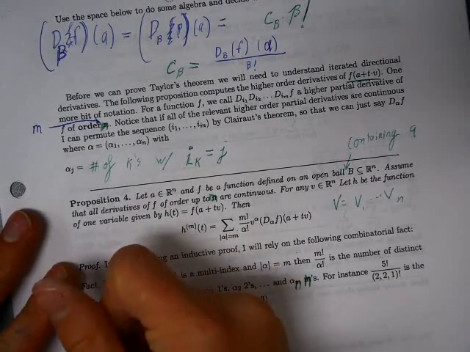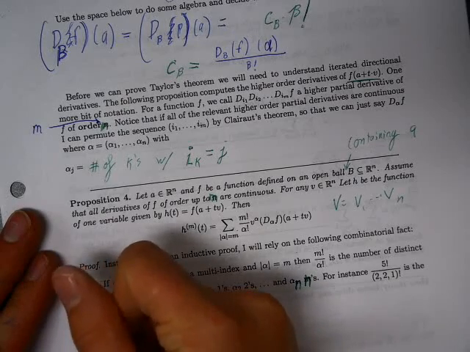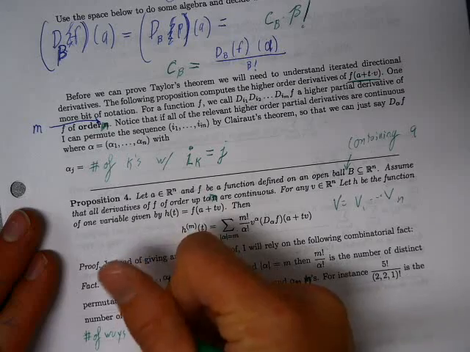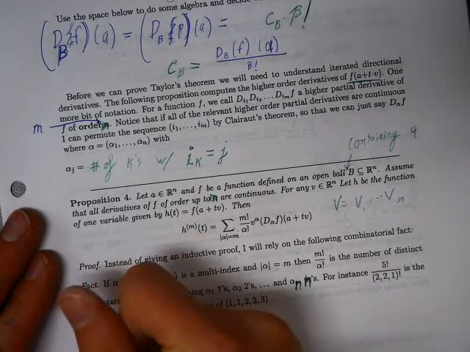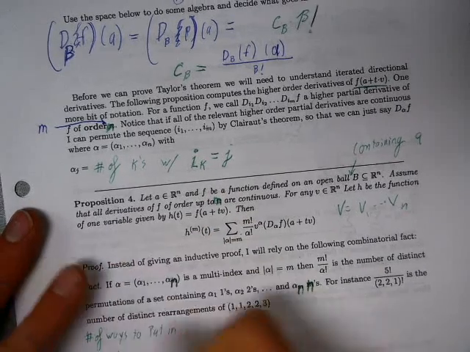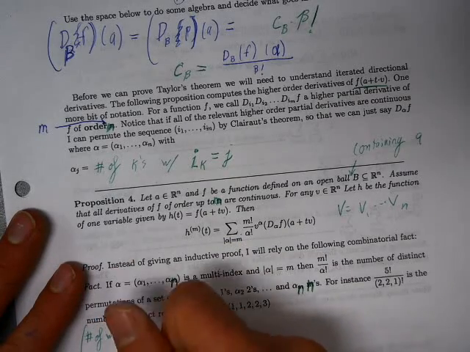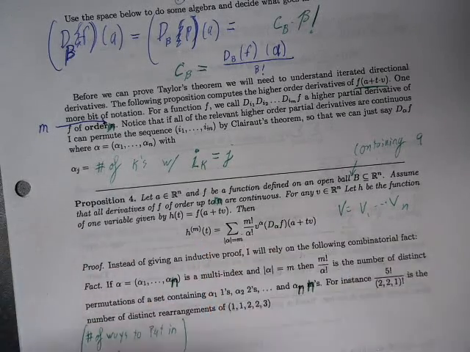This will be a little bit informal. First, the number of ways to put in alpha 1 1s is m choose alpha 1. Now I have m minus alpha 1 spots left. How many ways are there to put in alpha 2 2s?